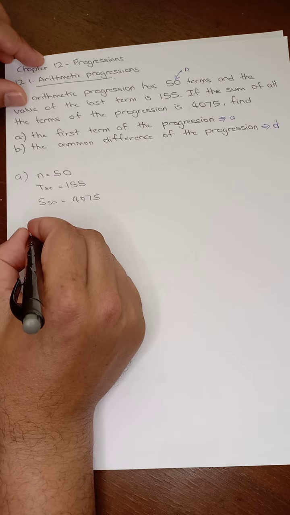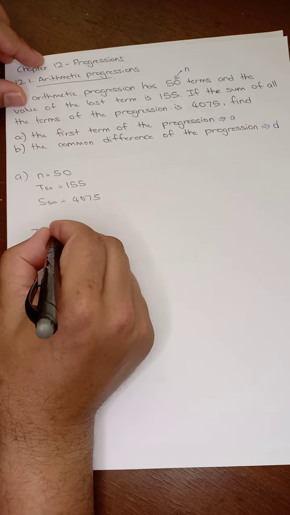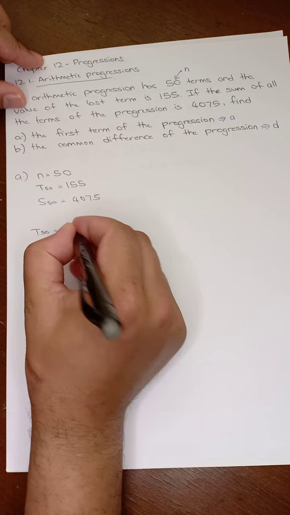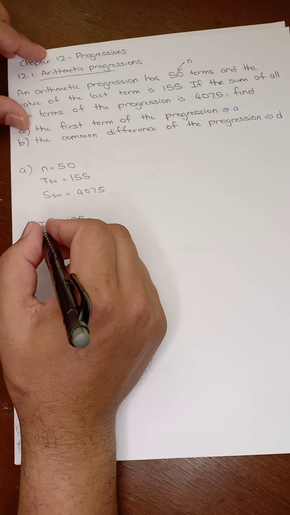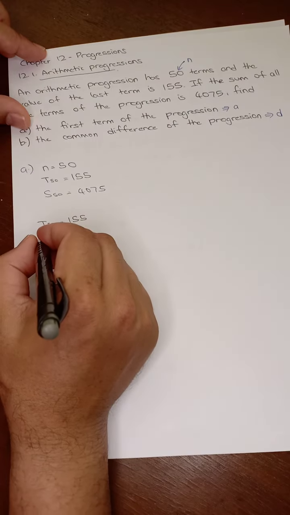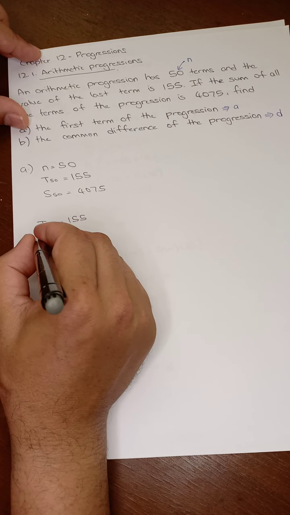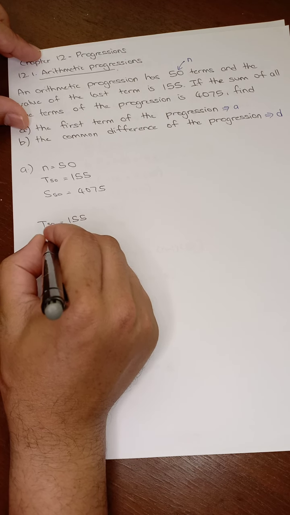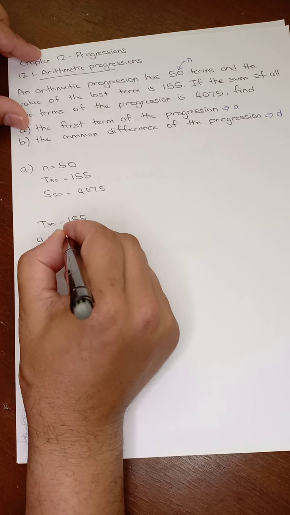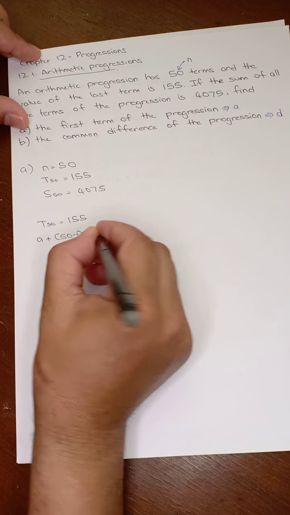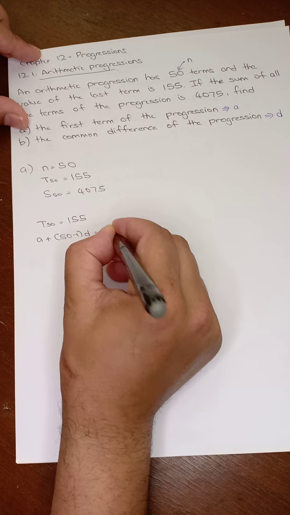So start from T50. T50 equals to 155. What is T50? What's the formula? It's A plus n minus 1, 50 minus 1, D equals to 155.